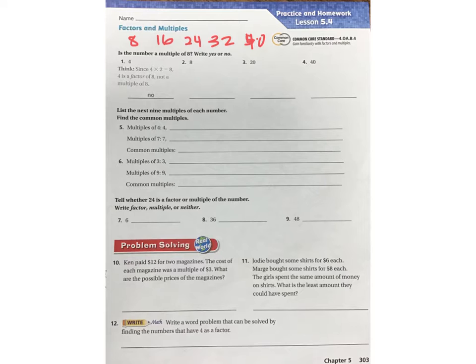Okay. Now we just have to check. Is 4 a multiple of 8? No, that's why they write no. Is 8 a multiple of 8? Yes, because 8 times 1 is 8. So we write yes for number 2. Then you can just check 20 and 40.